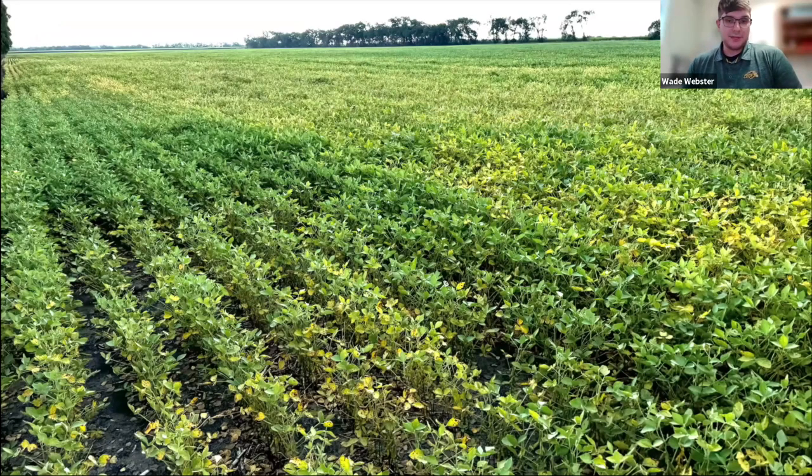Now, this is a field here from this past season in 24, and you can see the yellowing that's occurring across this field. Now, 7 days before this picture was taken, this field was a deep green, was perfectly healthy, didn't show any signs or symptoms of any disease appearing. And just like the name suggests, it was a very sudden death.